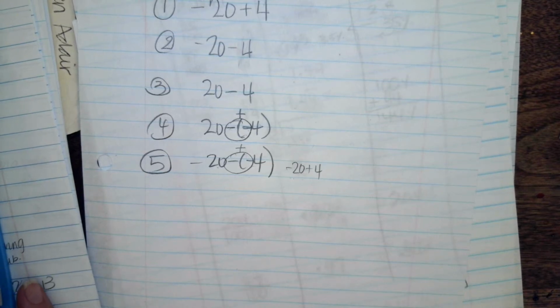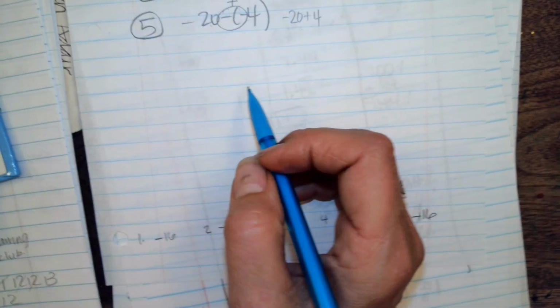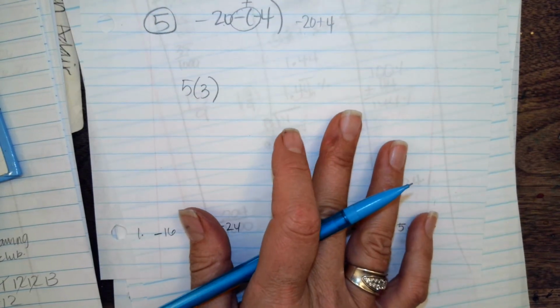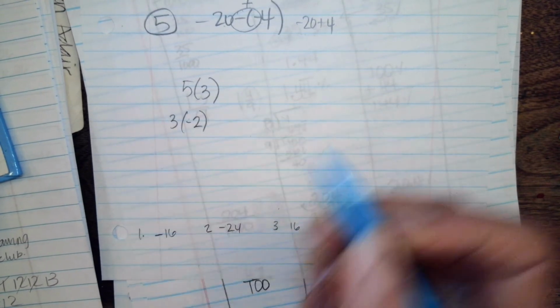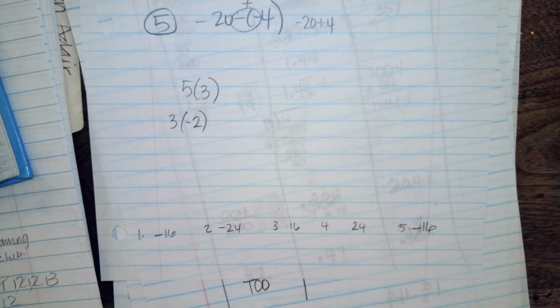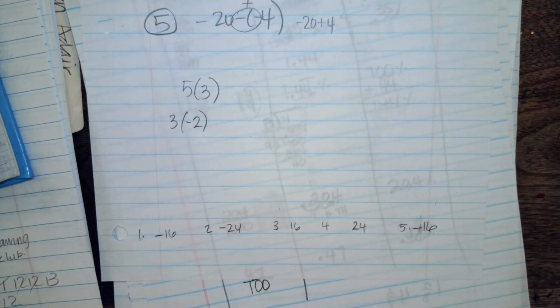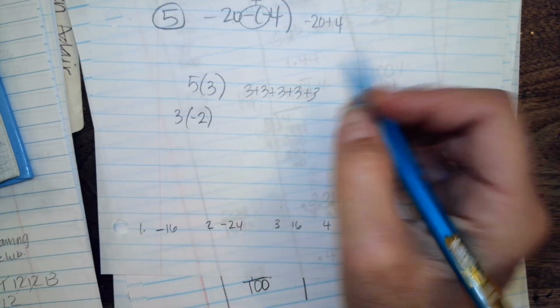I don't think so. All right, so they want you to rewrite each of these products as an addition problem. So how would you do that for this? 5 times 3. As an addition problem, for the first one, you would do 5 groups of 3. So you would do 3 plus 3 plus 3 plus 3 plus 3.